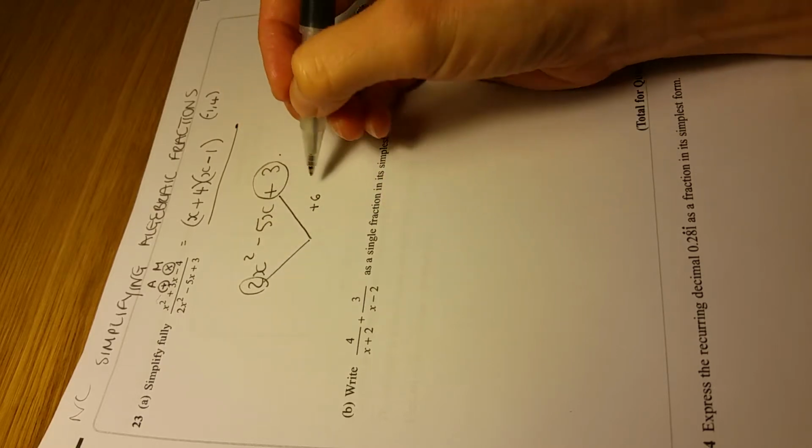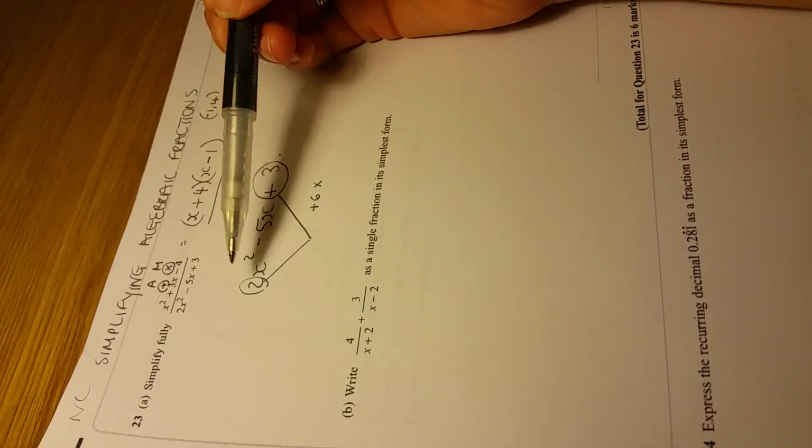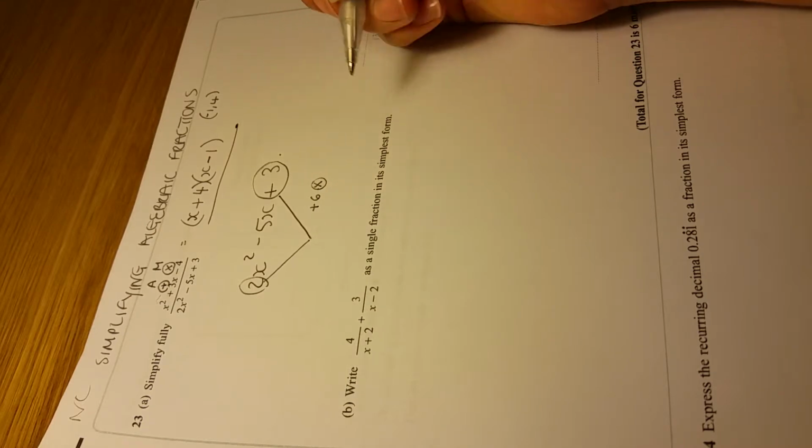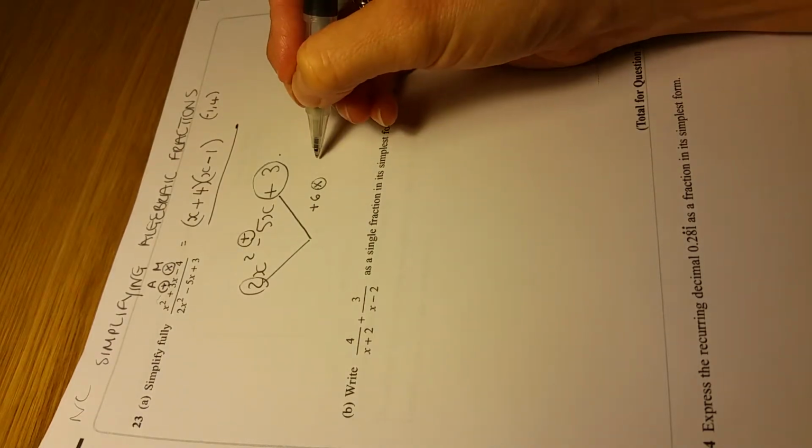Now, the reason I've done that is, instead of finding 2 numbers that times together to give this, because of this 2 here, I need 2 numbers that times together to give you 6. But also add together to give you -5. So again, I go through my fraction pairs and I try.